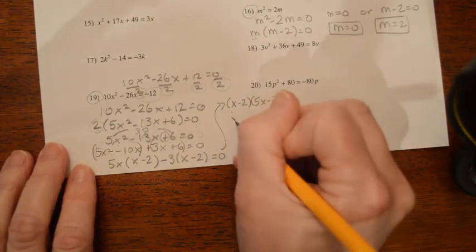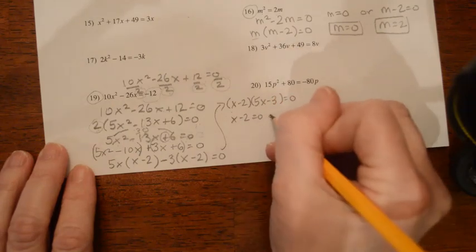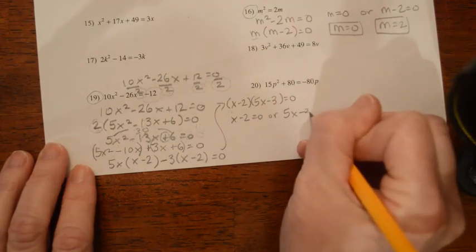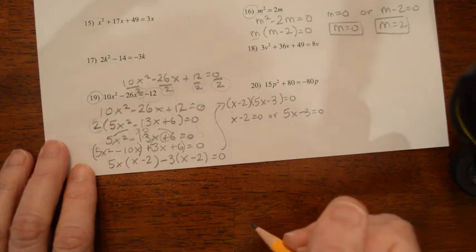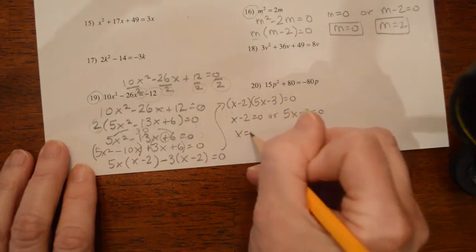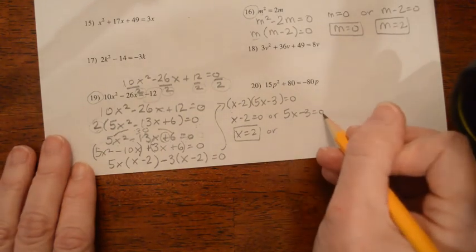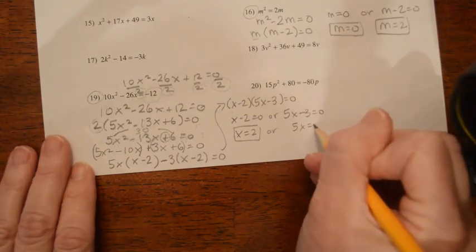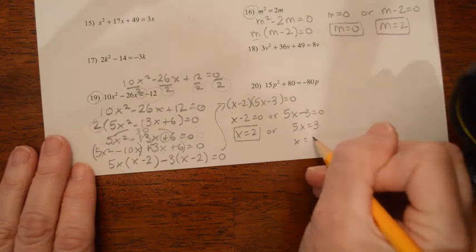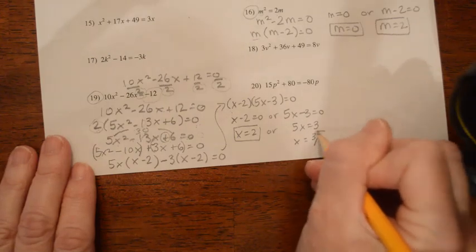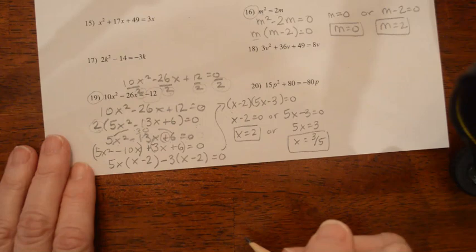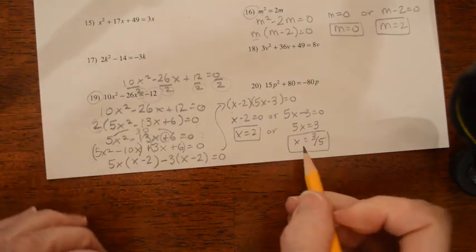Now I have either x minus 2 equals 0 or 5x minus 3 equals 0. This is going to tell us that x equals 2, or this one's going to take a little bit more work. Let me add the 3 to both sides and divide by 5. So those are our 2 solutions.